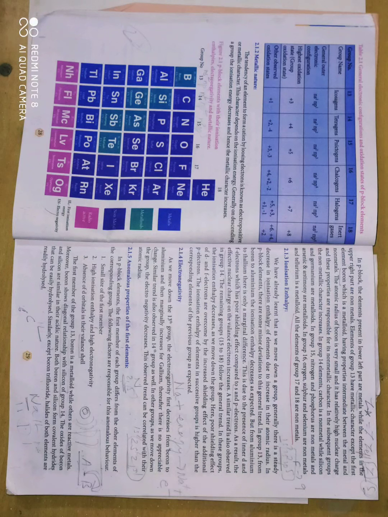Next, the metallic nature of p block elements. The tendency of an element to form a cation by losing an electron is known as electropositivity, or otherwise metallic character. This metallic character depends on the ionization energy of the elements. Generally, while moving down the group from top to bottom, ionization energy decreases, and hence the metallic character increases. So on moving down the group, the metallic character of p block elements increases. In the p block, the elements in the lower left part are metals and the upper right part are non-metals.